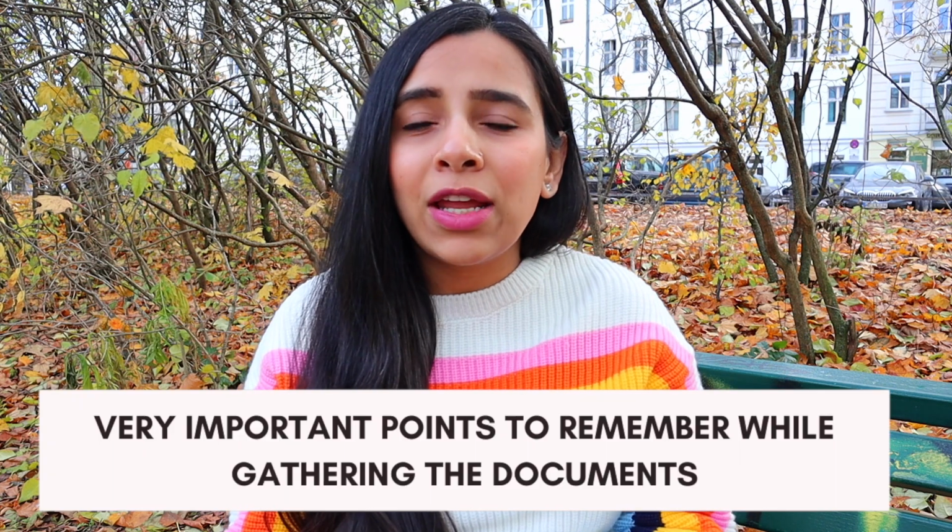Germans are very particular about the paperwork, so do not skip any document whatsoever. A few things to keep in mind when you are collecting all the documents mentioned in the checklist below: number one, your marriage certificate should be translated into German and it should be attested by you. This is one of the requirements which is not mentioned in the checklist, but they asked me when I went there for my appointment. So make sure you have your marriage certificate converted into German and attested by you.